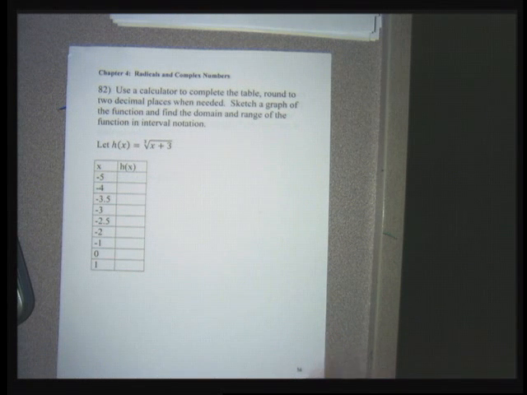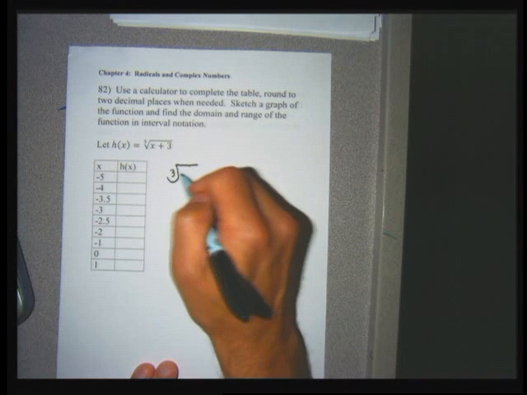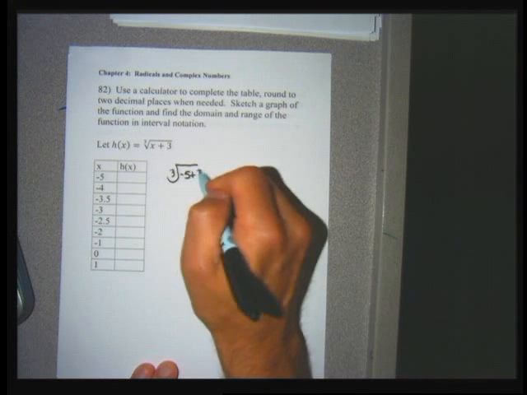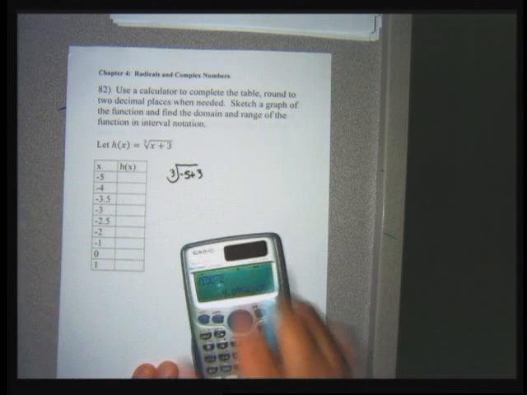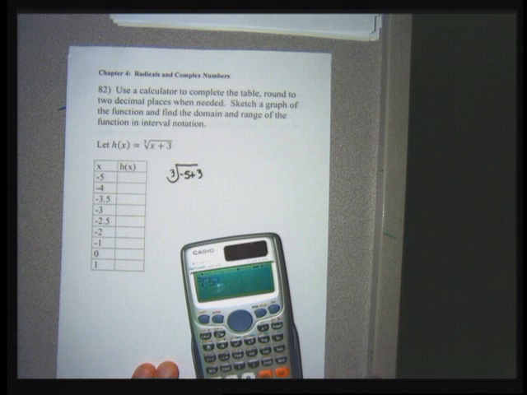So the next one gives me a cube root. I give you the table to fill in. So I ask you to make a table of values and sketch a graph. I'm going to start off by doing this table. First thing I'm going to do is the cube root of -5 plus 3. So shift cube root -5 plus 3, and I'll get -1.26.